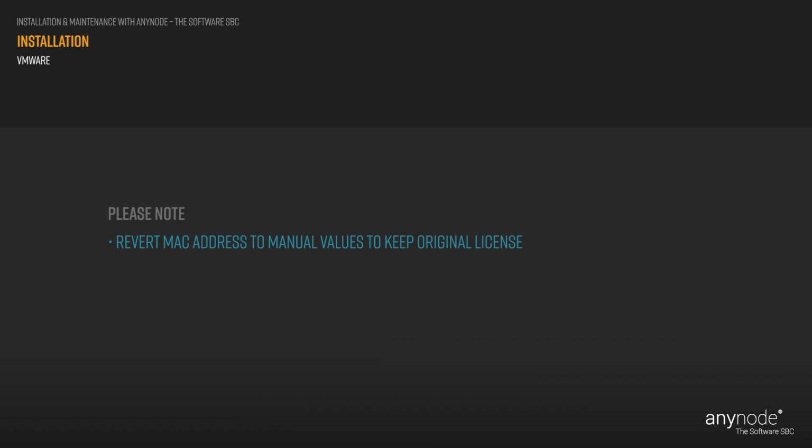In scenarios where the virtual machine needs to be relocated post anynode installation, the MAC address can be reverted to the manually defined values. This ensures the continued use of the original anynode license without any complications.